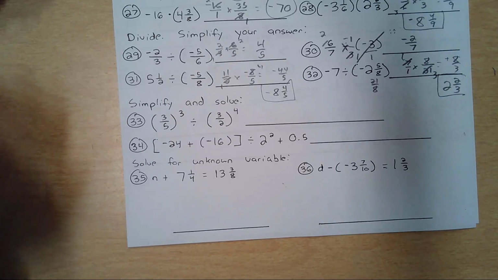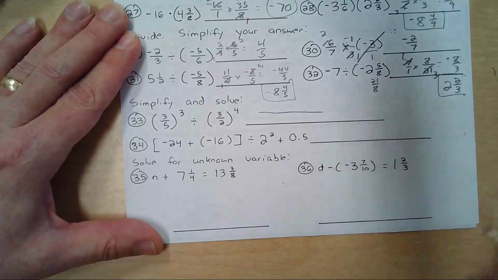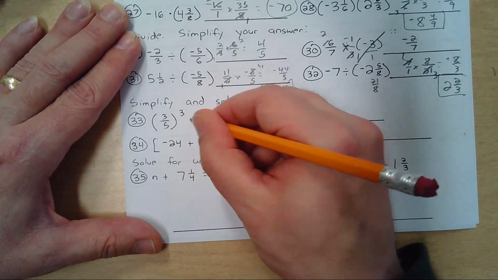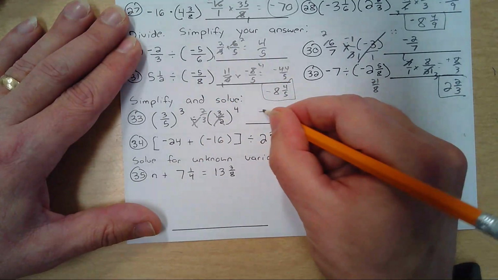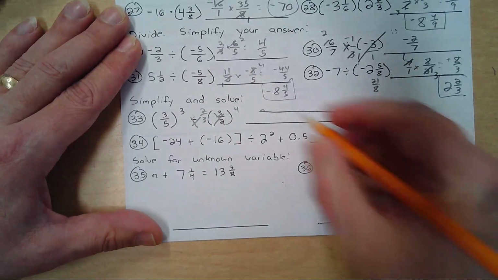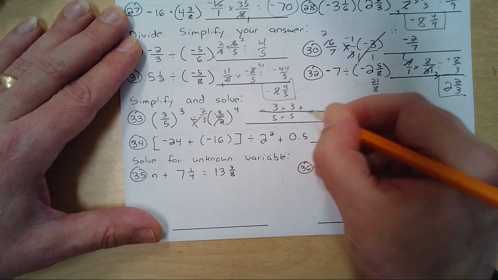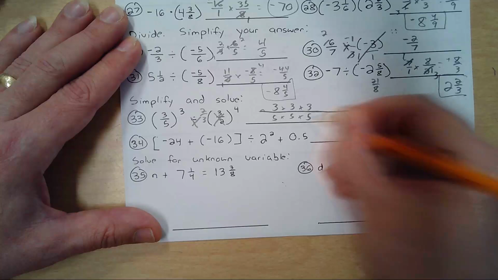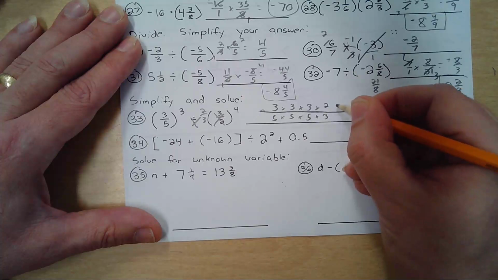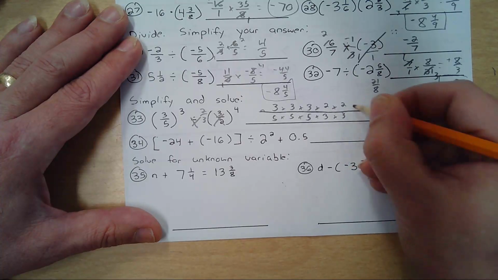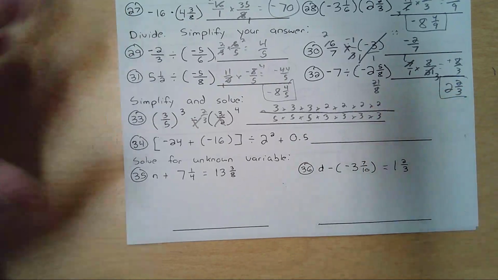But I think I'll choose to multiply by the reciprocal. So I'm just going to write it out: 3/5 times 3/5 times 3/5, times 2/3, times 2/3, times 2/3, and times 2/3.